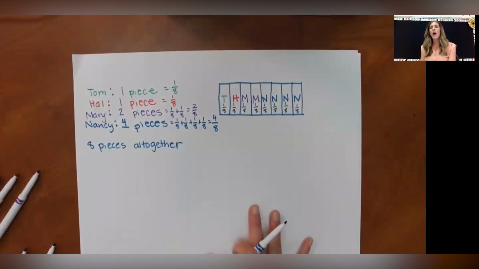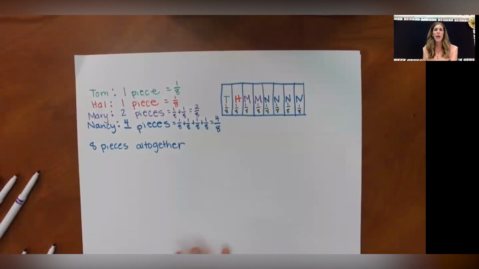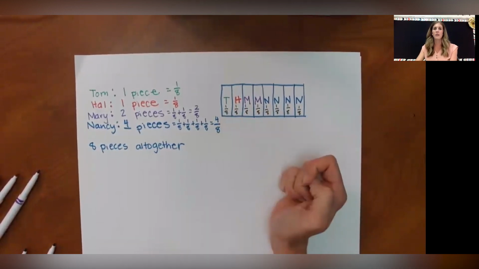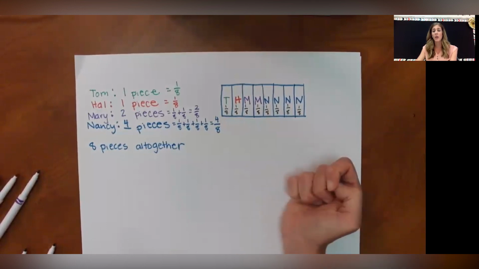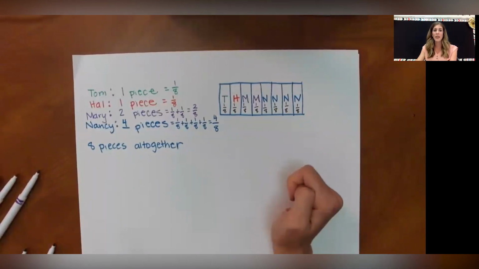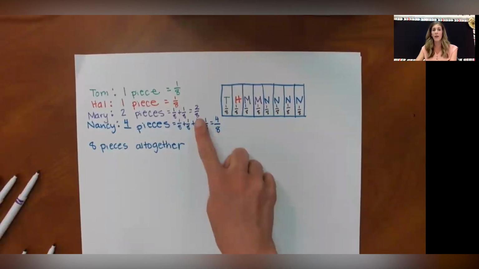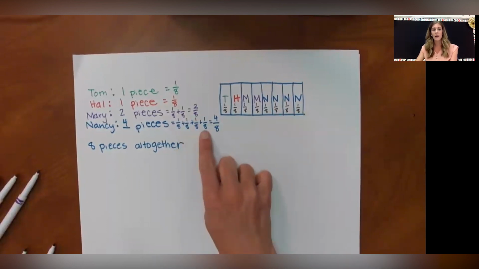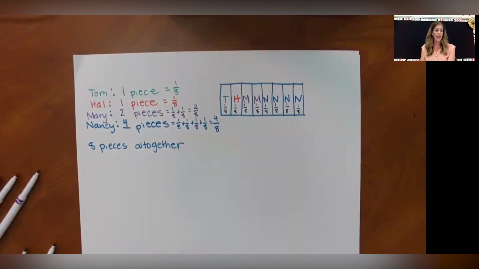Great job. So how does knowing equal parts help you add fractions? Breaking them up into those equal parts, those unit fractions. Right, adding fractions is simply joining those equal parts of a whole. We joined the 2 pieces that Mary ate to get the fraction that she ate. We joined the 4 pieces that Nancy ate to get the fraction of the amount that she ate.